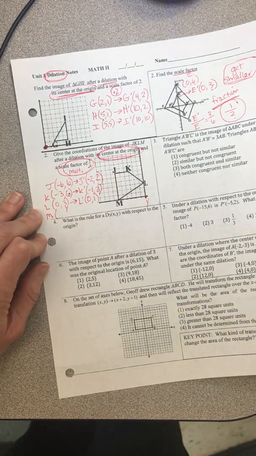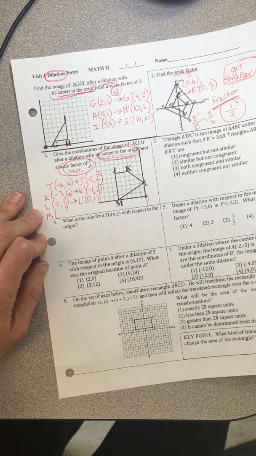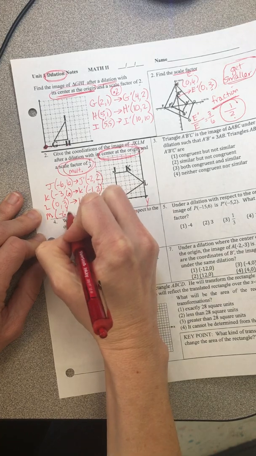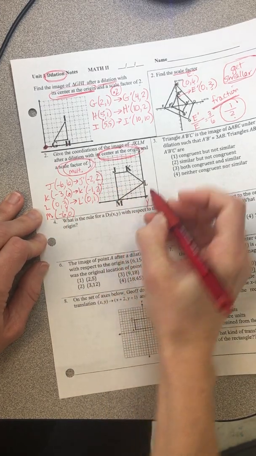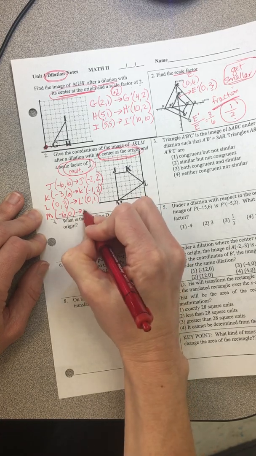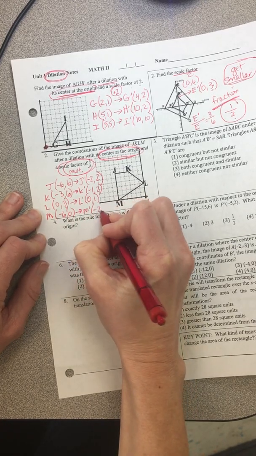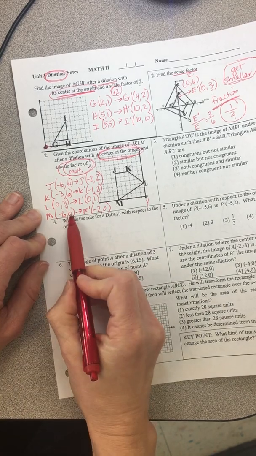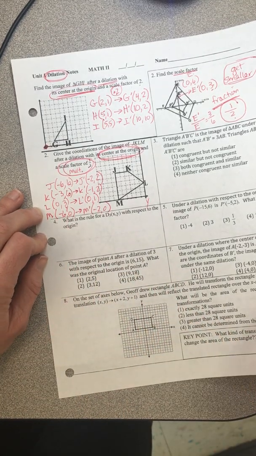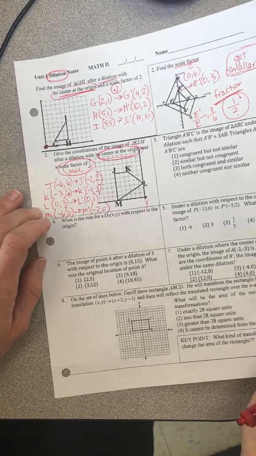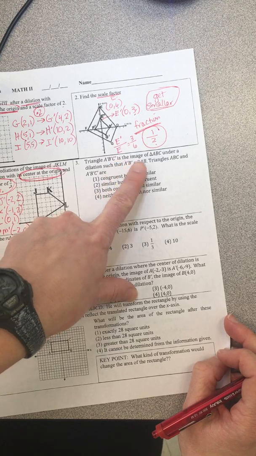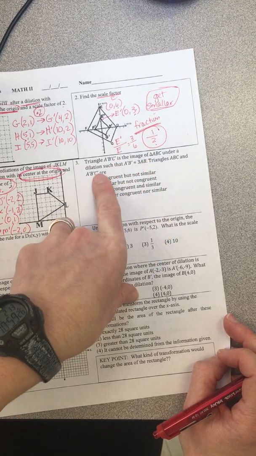And what are the coordinates of M? Negative 6, 0. It's on the x-axis. It's on the x, so negative 6 has to be in the x spot. All right, what do you get for M prime? Negative 2, 0. You multiply these two numbers by 1/3. Okay. Questions?